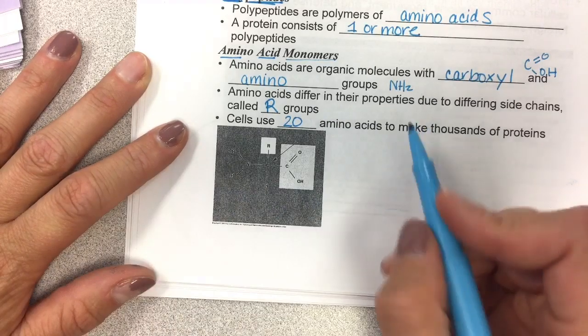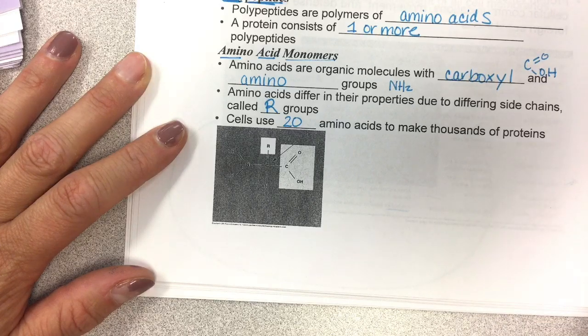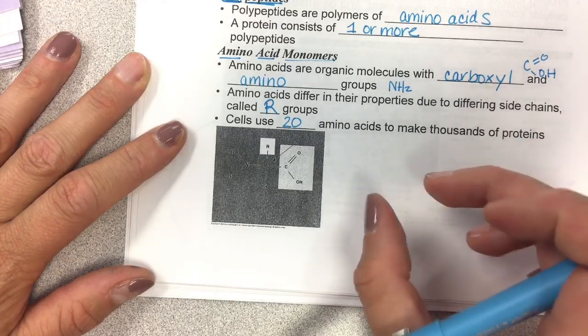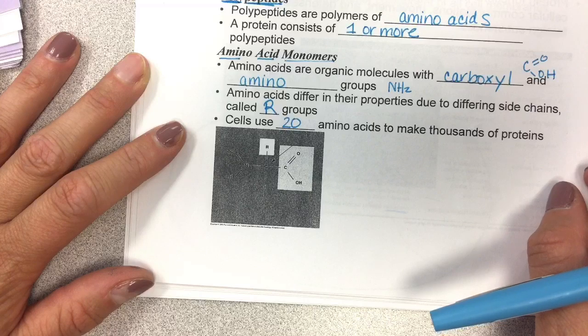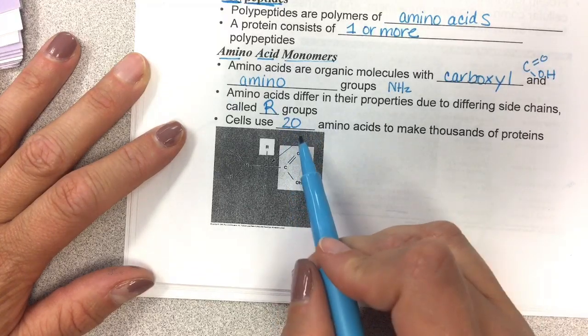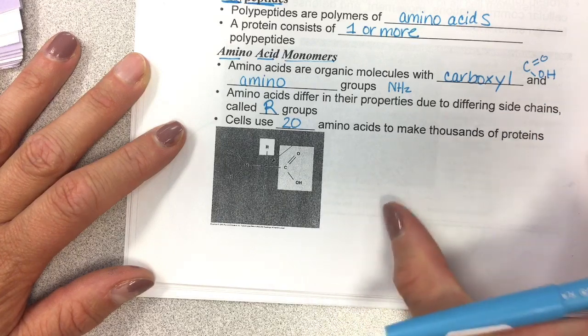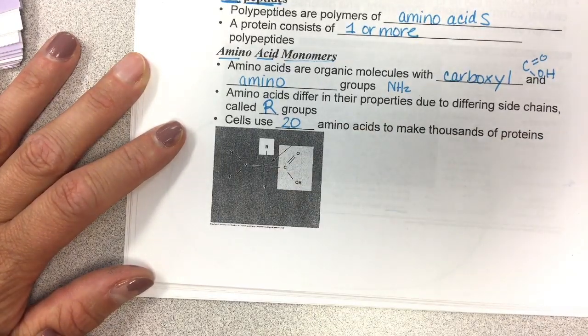Just like the letters in the alphabet, A, B, C, D, E, F, G, there are 26 letters, right? But how many words can you make? There are thousands of words. How do the words vary? They vary in the number of letters as well as the order of the letters. And so with the same 20 amino acids, you can make thousands of different proteins because the length can be different and the order in which the 20 amino acids are hooked together can be different.